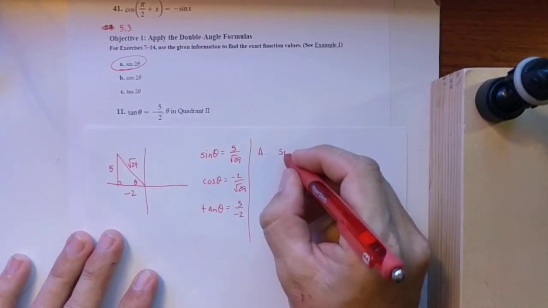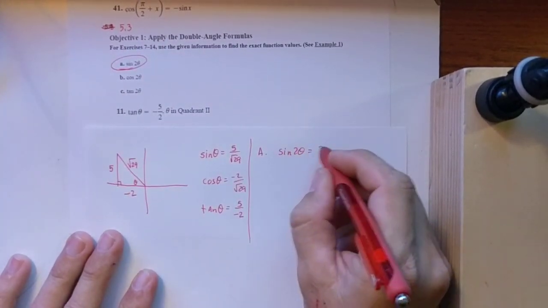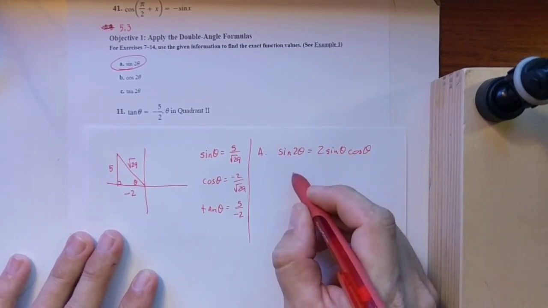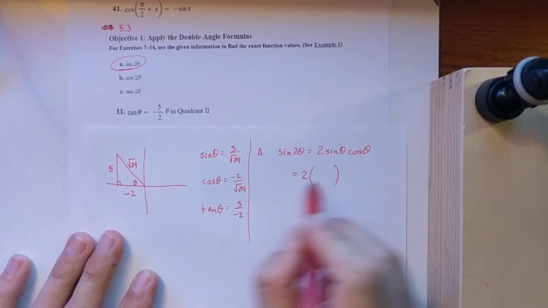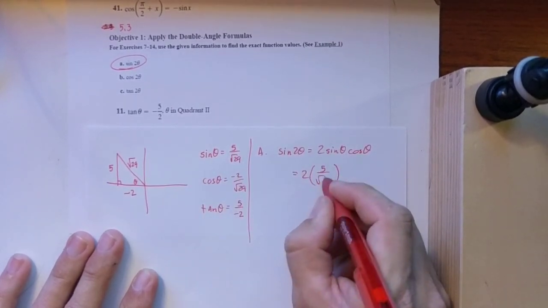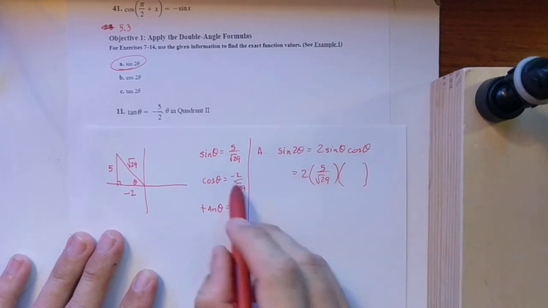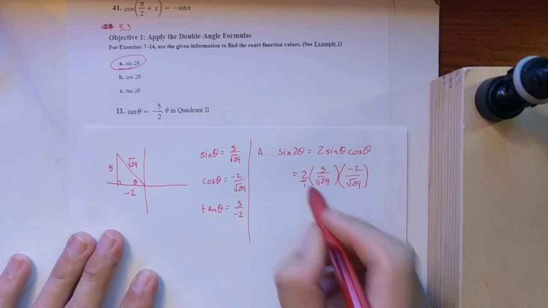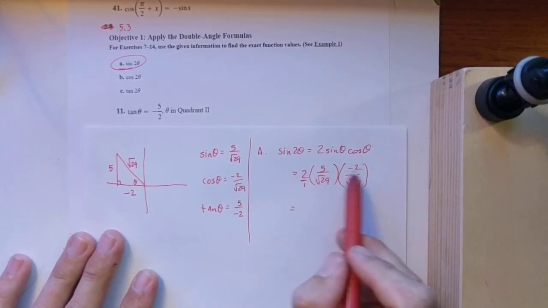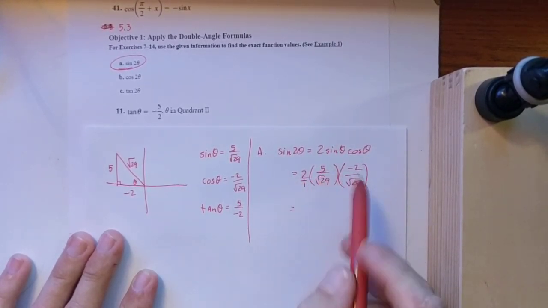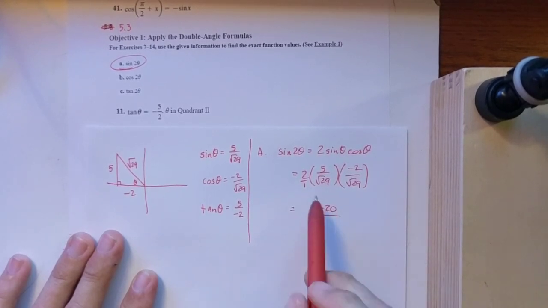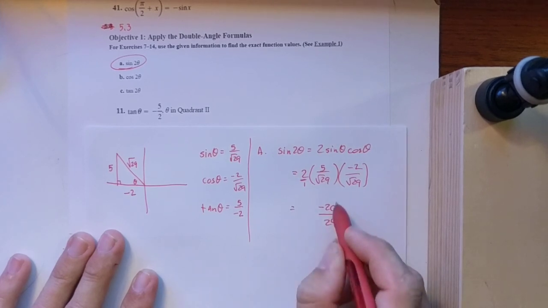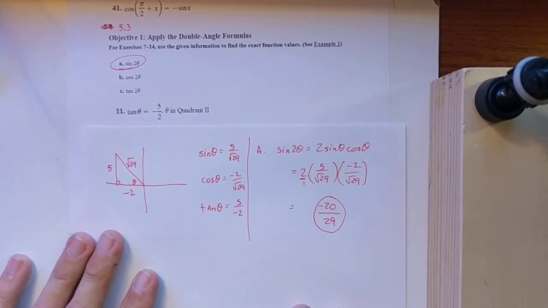All right, so for part A, they want the sine of 2 theta, and the formula for that is 2 sine theta cosine theta. So what does that equal? Well, sine theta, we just found out, is 5 over square root 29, and cosine theta is negative 2 over square root 29, and this is 2 over 1, right? So if we multiply all the things across the top, we get 10 times negative 2, which is negative 20, and on the bottom, the square root of 29 times another square root of 29 is just 29. So there's the answer to part A.